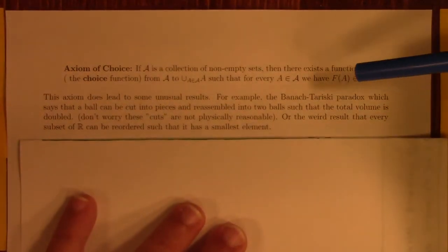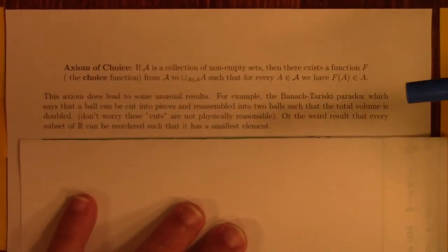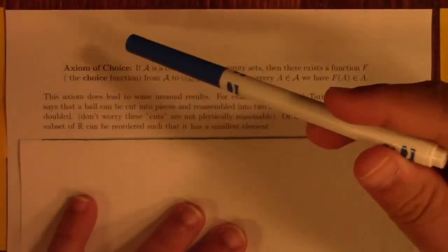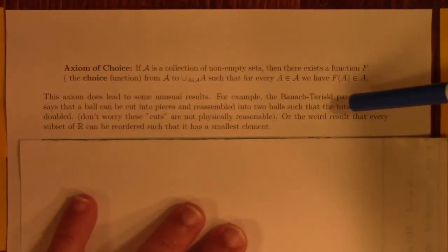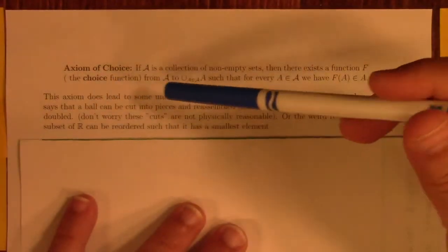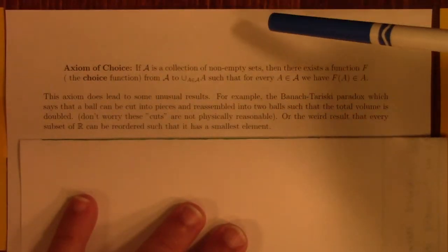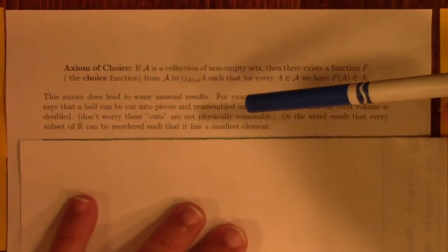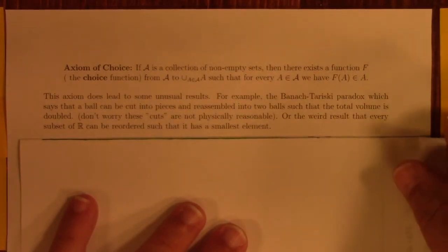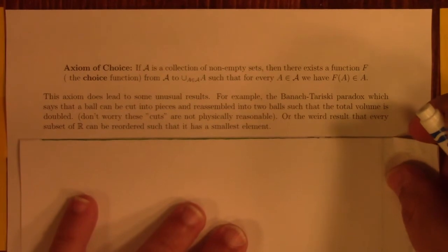For example, the Banach-Tarski paradox, I mispronounced that horribly, says that a ball can be cut into pieces and reassembled into two balls such that the total volume is doubled. That's disconcerting to some people, but not so much to me because the cuts that are involved are not really physically reasonable. They're just some sort of mathematical oddity, really.